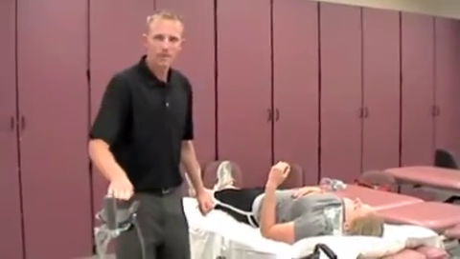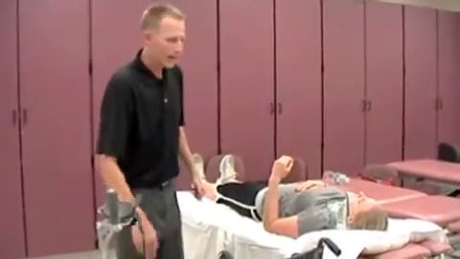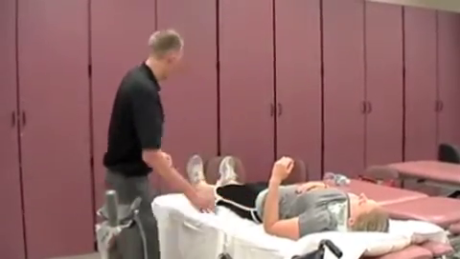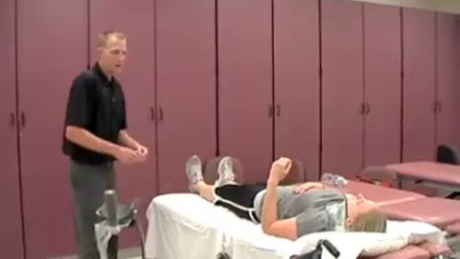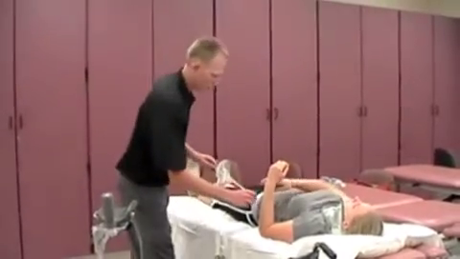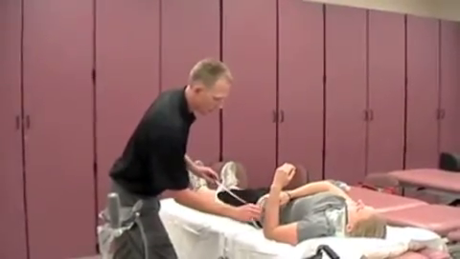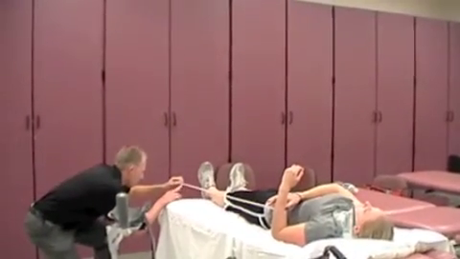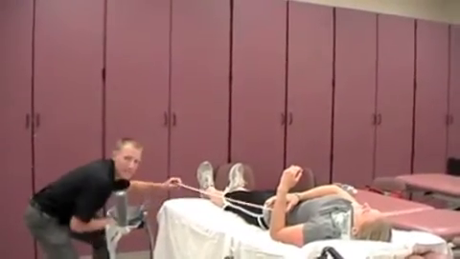Now to get the measurement from the platform all the way to the ground, I'm going to have to measure from the inferior part of Jenny's forearm all the way down to the level of the sole of her foot. So to do that, I'm going to have Jenny please hold the tape measure at 0. Thank you. We'll go all the way down here. And we are at 117 centimeters.